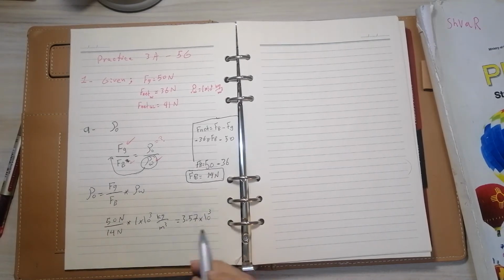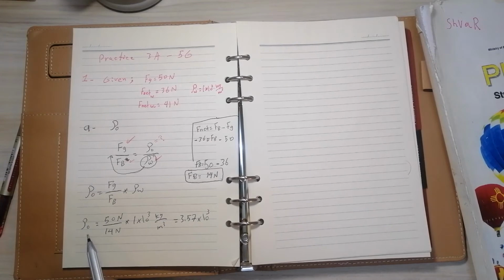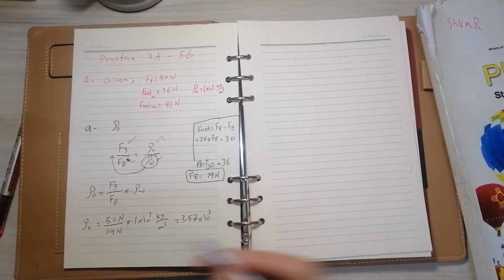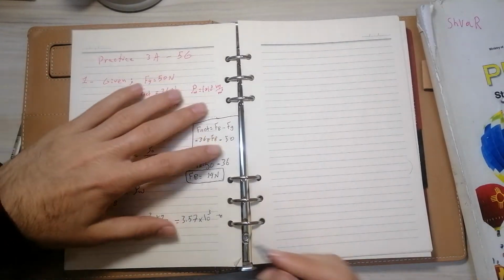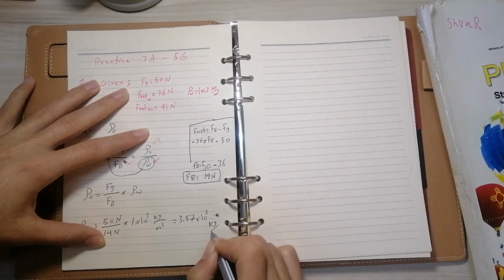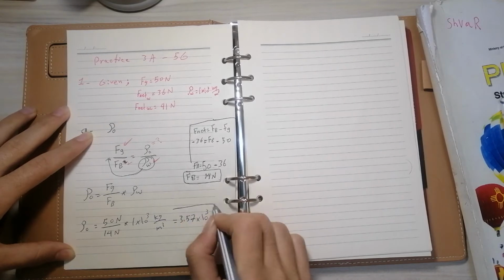And what is the unit for density of the object? Because this is what we are trying to find, the density of the object. Well, because it's density, it's kilogram per cubic meter. All right, this is the final answer.